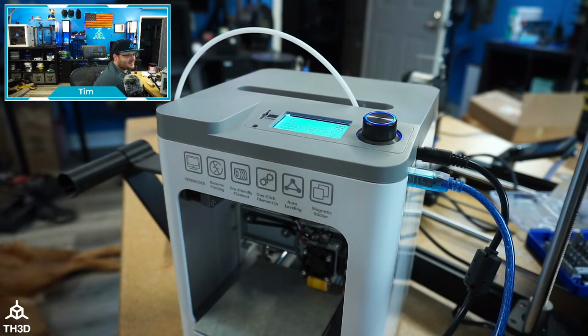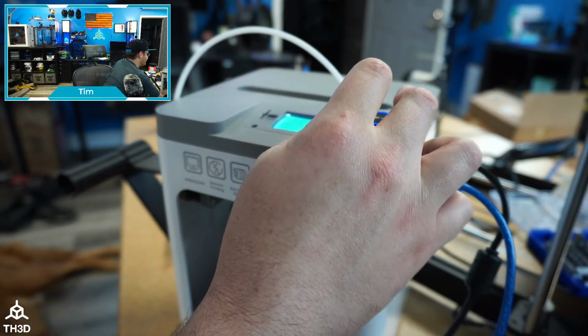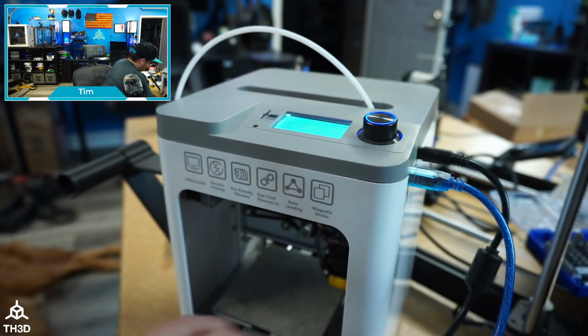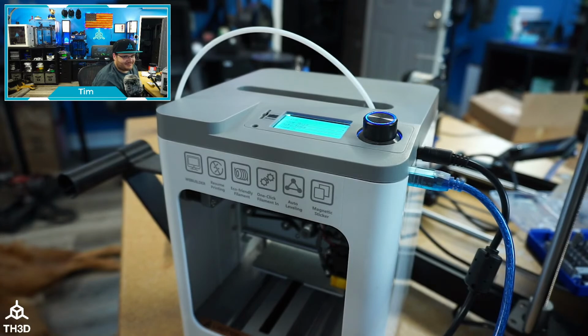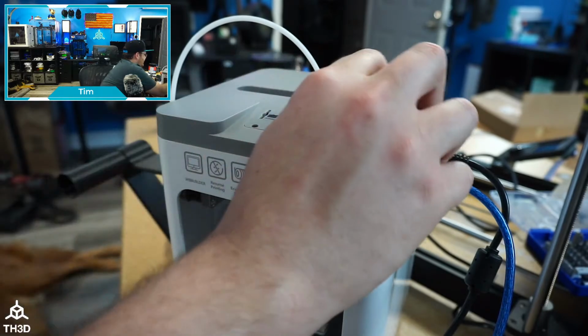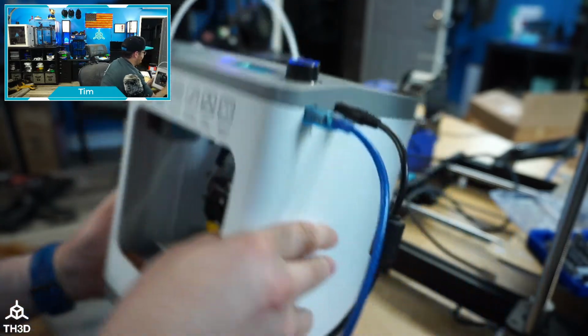I thought I saw it skip a step there. Maybe I shouldn't mess with it while it's running. All right. Yeah, I mean, as far as I can tell, it's working.